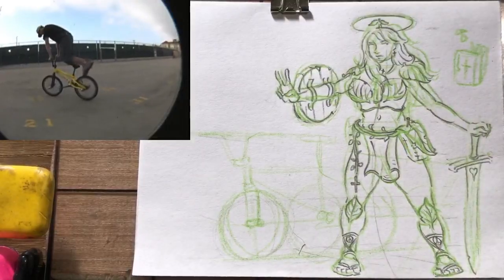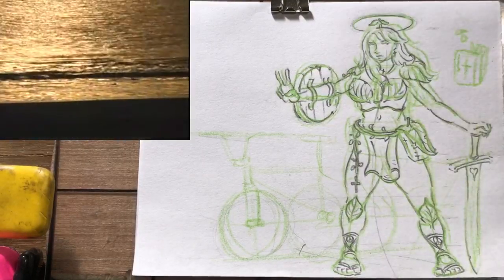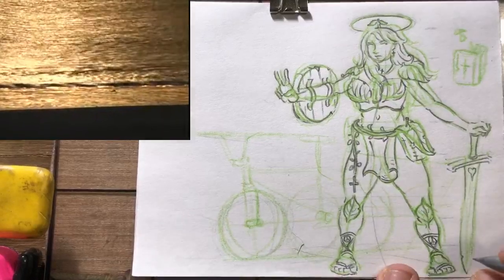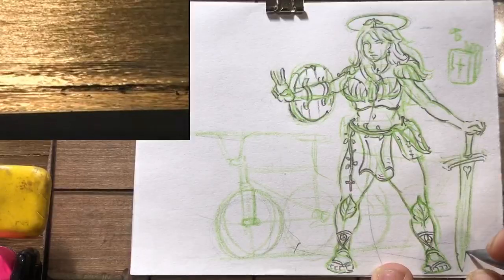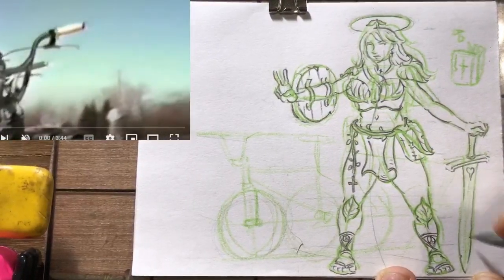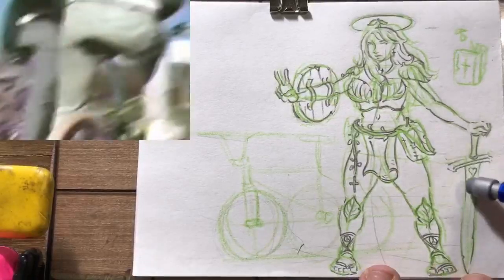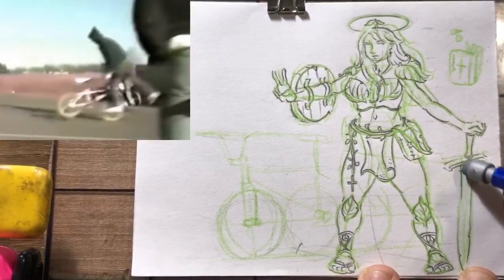Because that's supposed to be hard, but something like that. It doesn't really look like a heart. I gotta make it a little bit more apparent. Yeah, a bit more apparent.